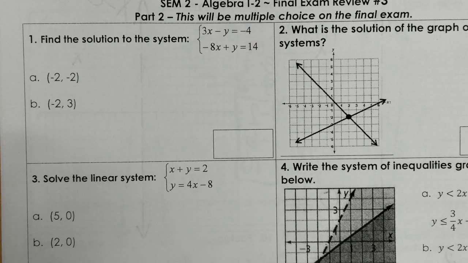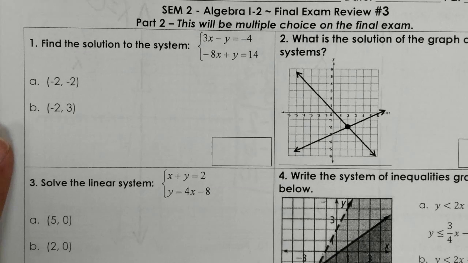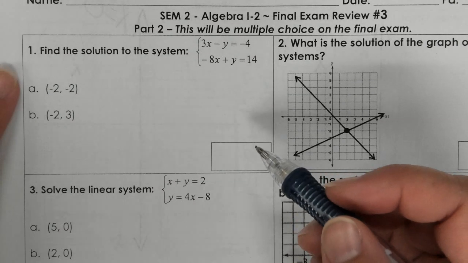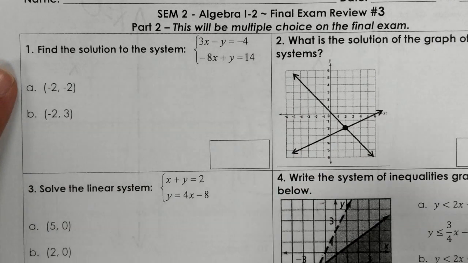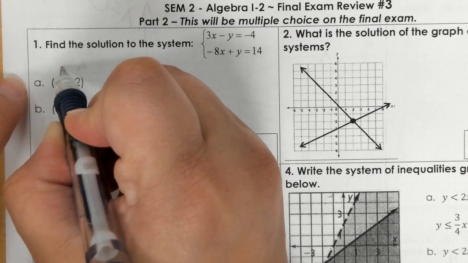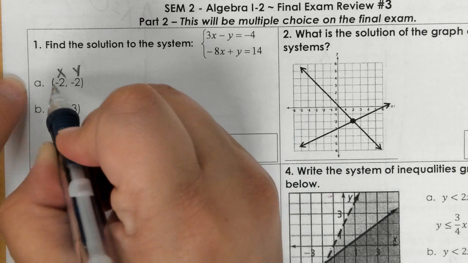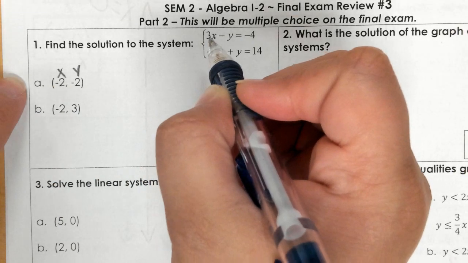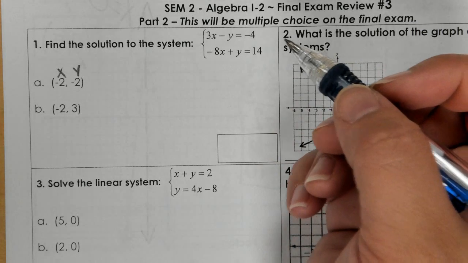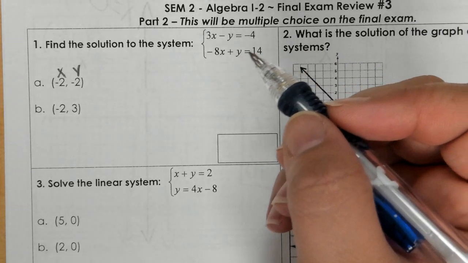For number 1, find the solution to the system. So we're on review number 3, part 2. On the test, this will be all multiple choice. So to find the solution, I could label this x and y, and I would plug in these numbers to the two equations. I want one point that works in both equations.